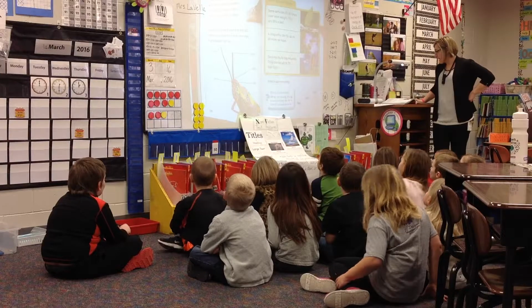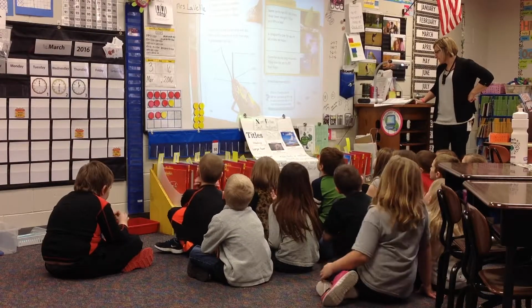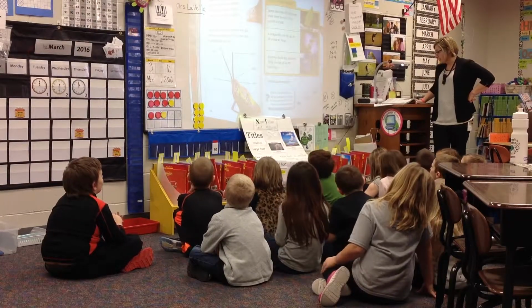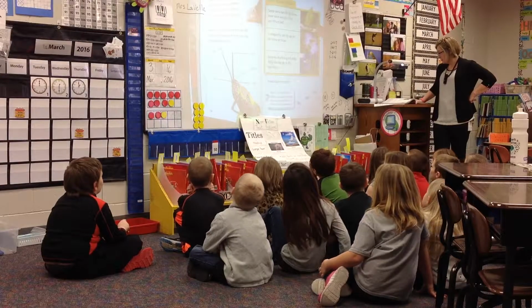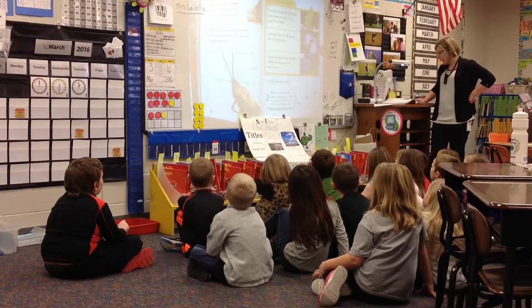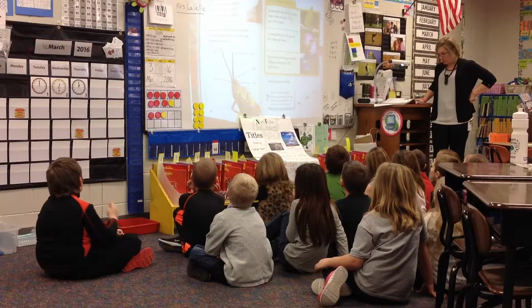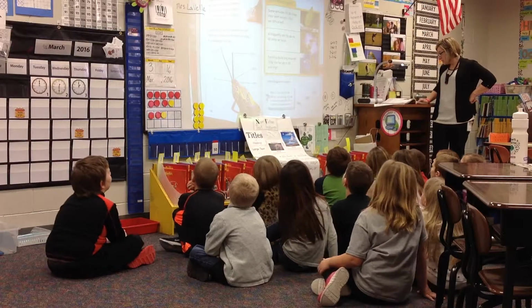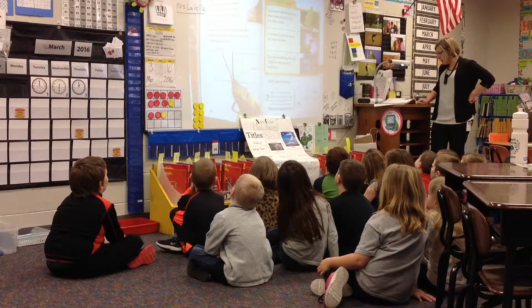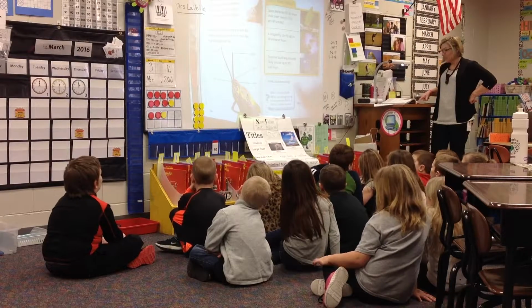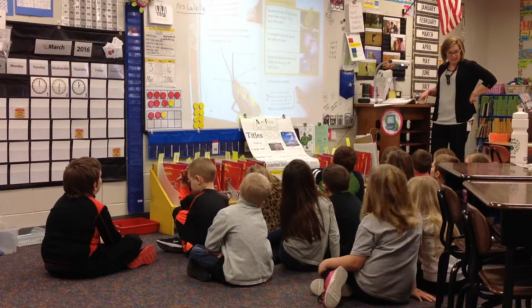Fun insect facts. Some ants can lift 30 times their own weight. This ant lifts a leaf. A dragonfly can fly up to 60 miles an hour. Termites build big mounds. They can be up to 30 feet high. Insects are amazing.